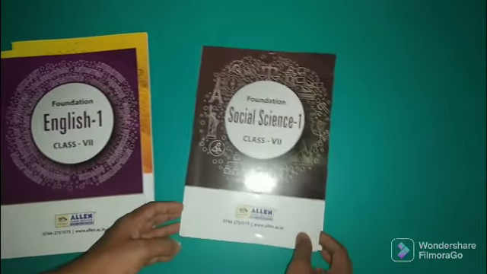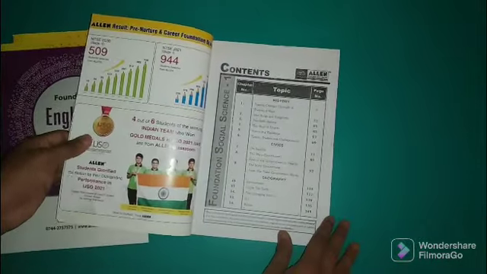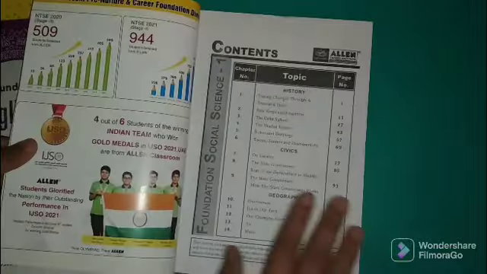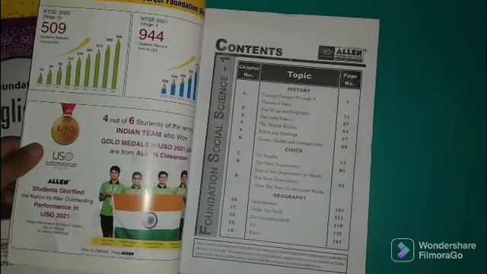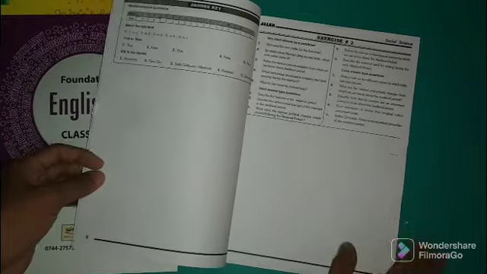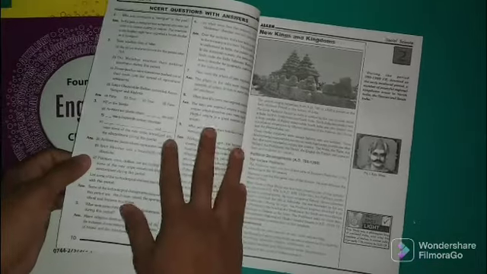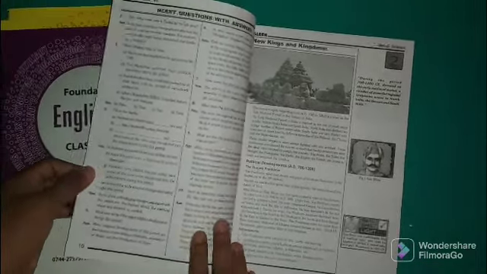Same as this, social science. 14 chapters are given in it. History, civics, and geography are all intermingled in this single book. All the theory, then exercises, objective exercises and subjective exercises, and then the NCERT questions with solutions.